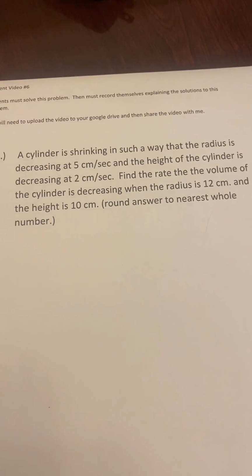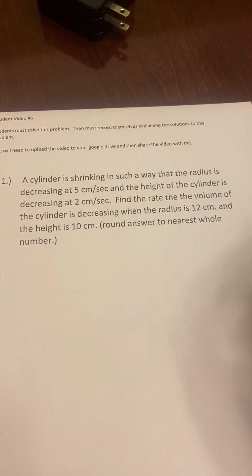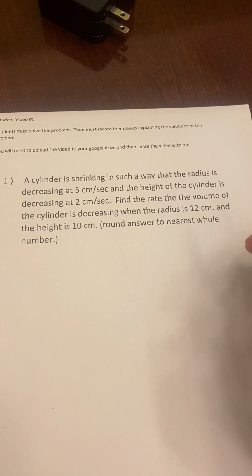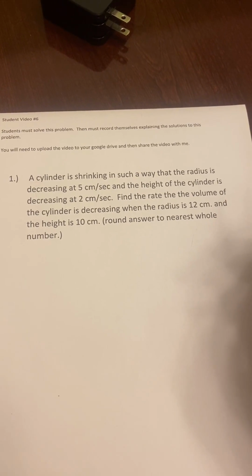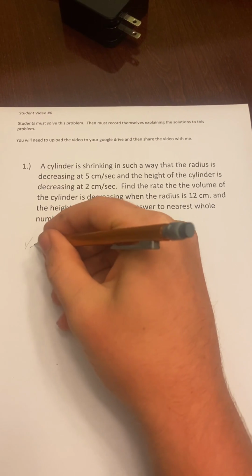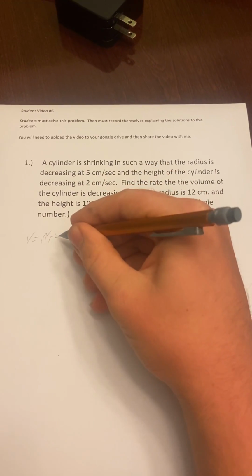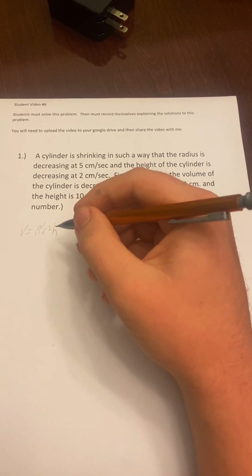So the cylinder is shrinking away. The radius is decreasing at 5 centimeters a second, and the height of the cylinder is decreasing at 2 centimeters a second. Find the rate at which the volume of the cylinder is decreasing when the radius is equal to 12 centimeters and the height is 10 centimeters. So if it's a cylinder, the volume is going to be equal to pi r squared times the height.